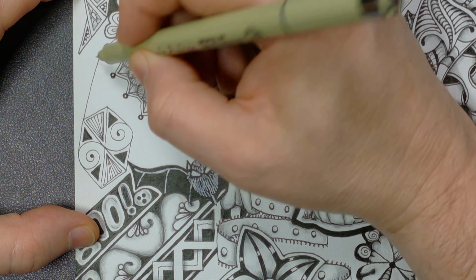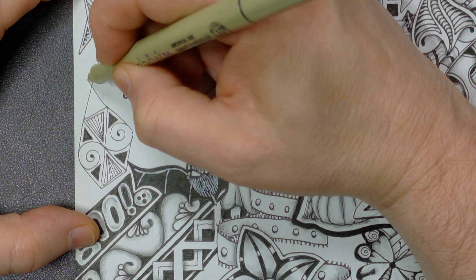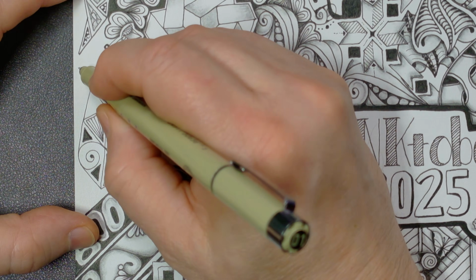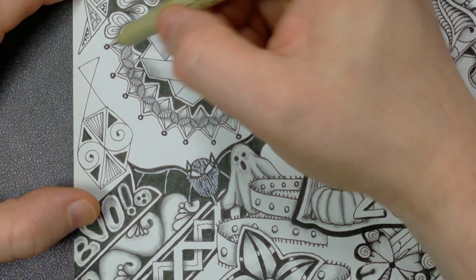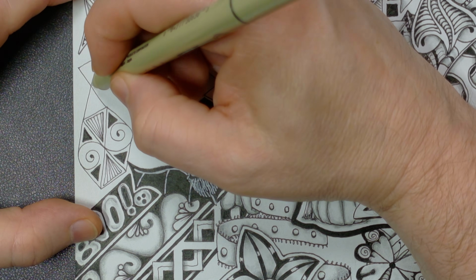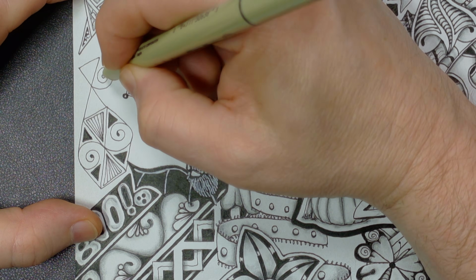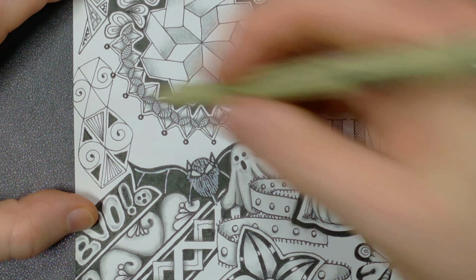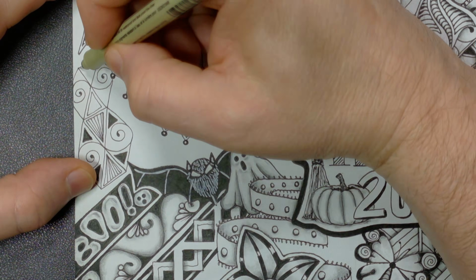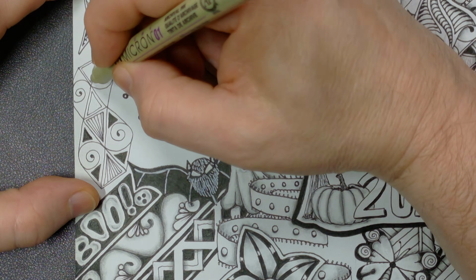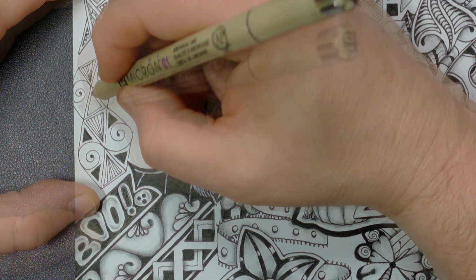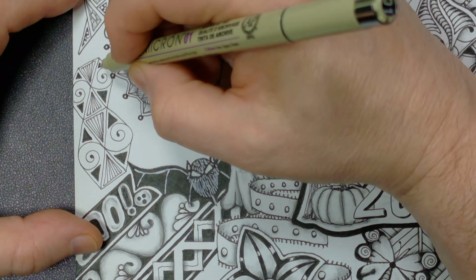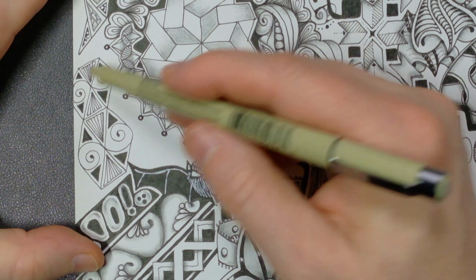So I'll start by just creating my X and then repeating those processes that we just did. All right, so I think that's fine there.